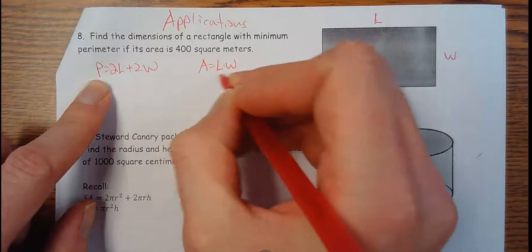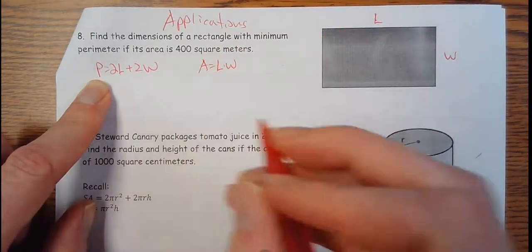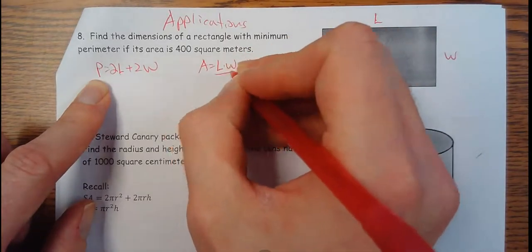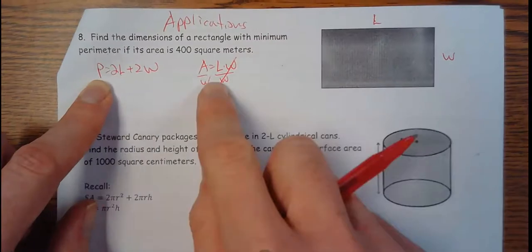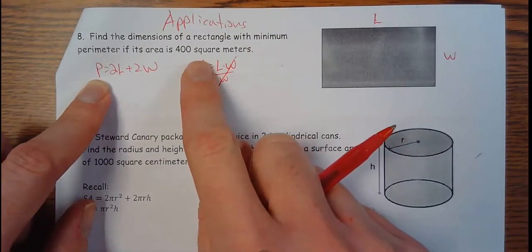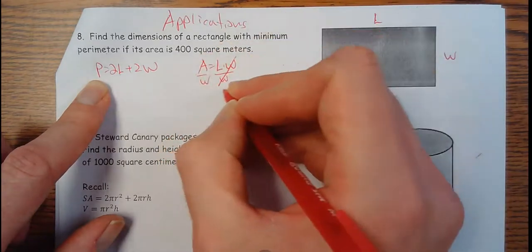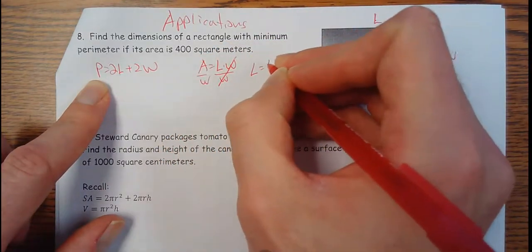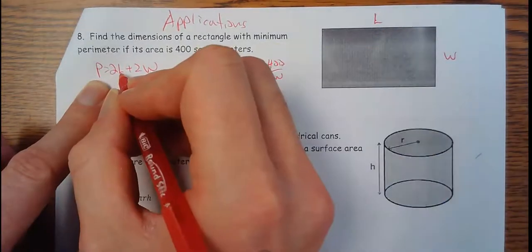So using this guy here, let's solve for one of these. Okay, so I'll just say let's divide by W. So I got L by itself. L equals area divided by W. Well, in this case, area is 400. So the length is going to equal 400 divided by the width. Plug that in for the L over here.